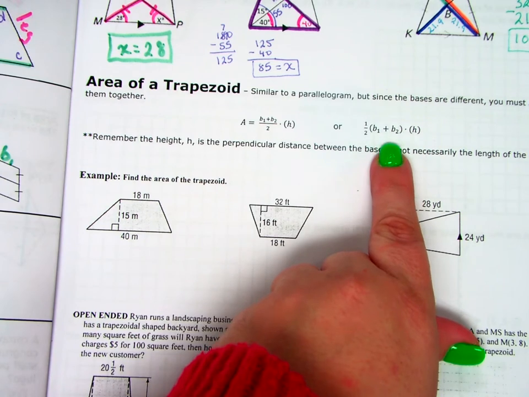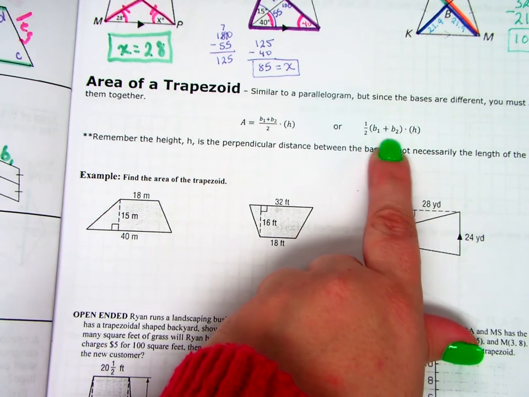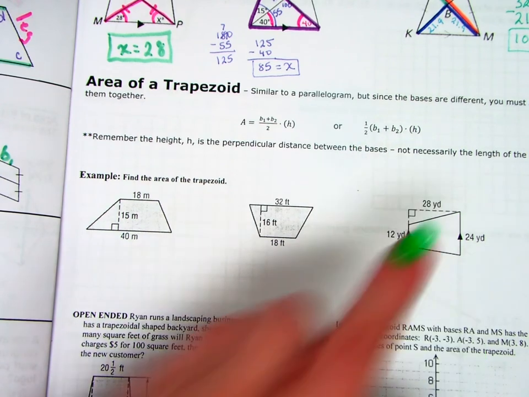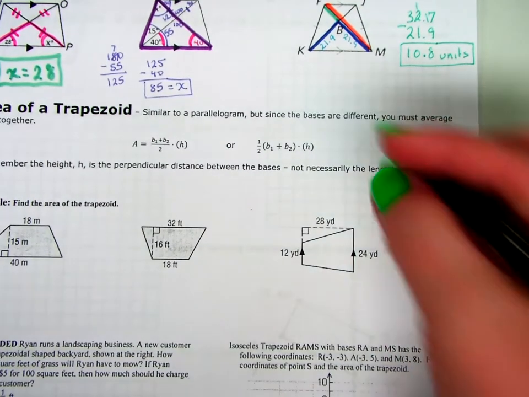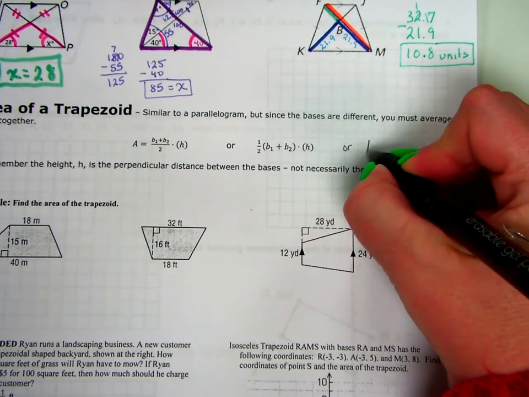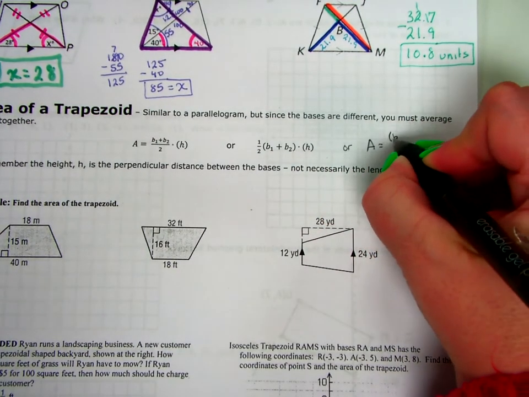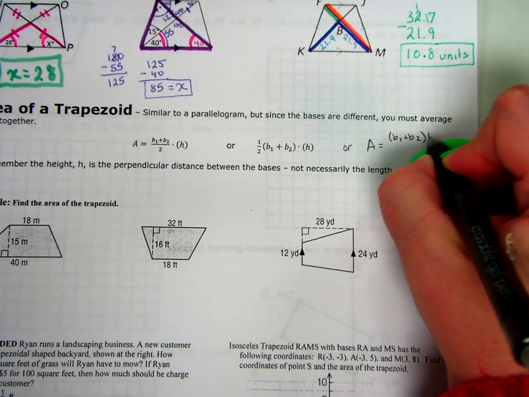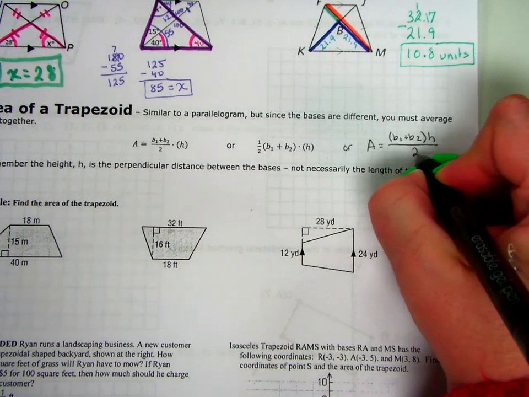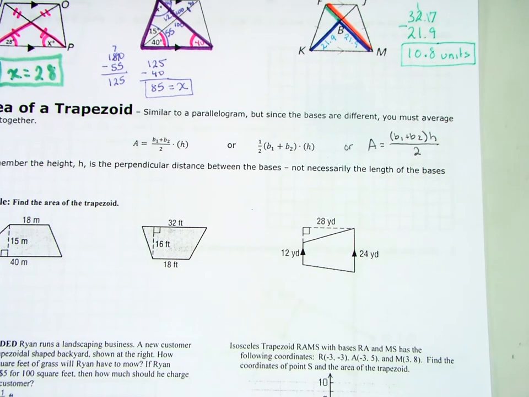Sometimes you'll see the formula written like this, 1/2 base 1 plus base 2 times h. Sometimes I've even on occasion seen it written as area equals base 1 plus base 2 times height all divided by 2. All of those will do the exact same thing. Because multiplication is commutative, it doesn't matter where you do that divide by 2 or that multiply by 1/2.